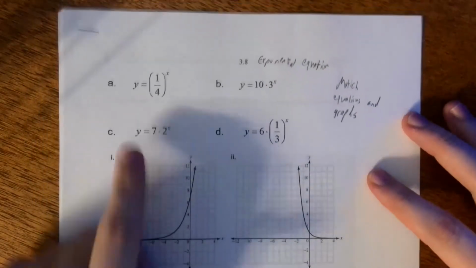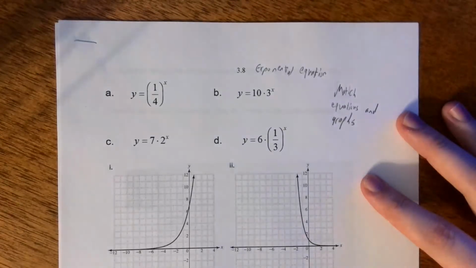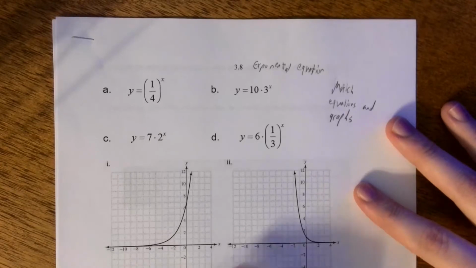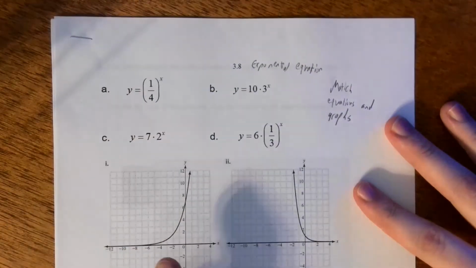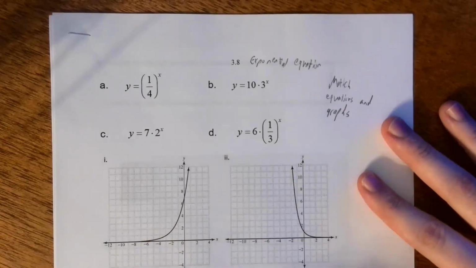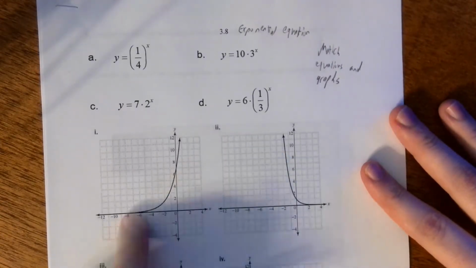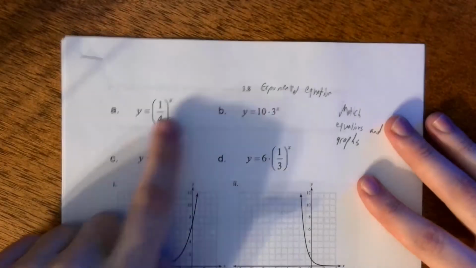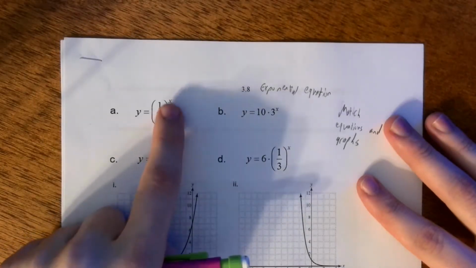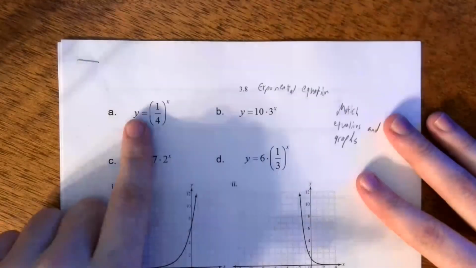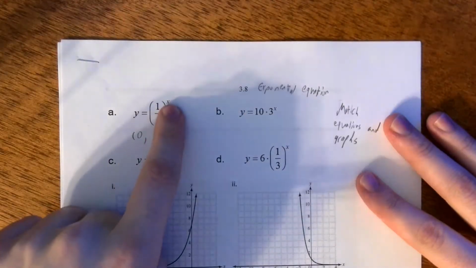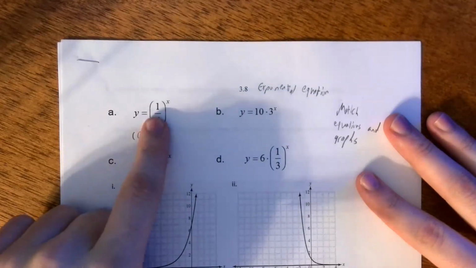graphs below. Okay? So if I look at A, the first thing I'm going to do is plug in some random point and see if it's on the graph here. Because we know if we have a true statement, then we're going to get a point on one of these graphs, right? On one of these lines. So let's plug in 0 for x for this one. If I plug in 0 for x, what do I get for y? Well, 1/4 to the 0th power is 1, so y is 1.